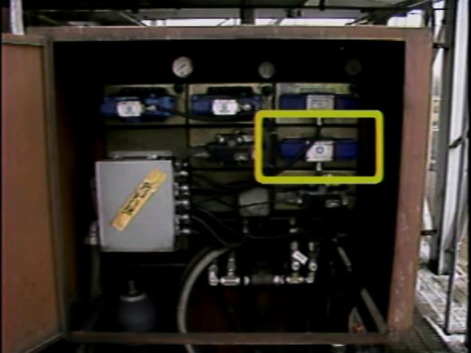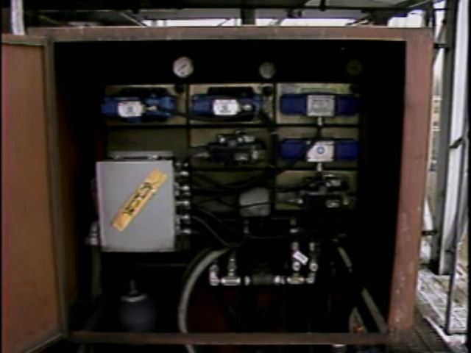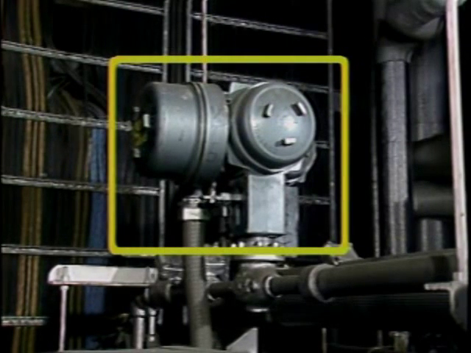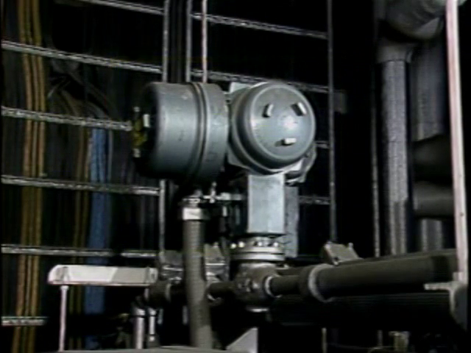Pilot valves and other devices used with hydraulic actuators are often separate from the actuator. However, in some actuators, all the components may be part of a single unit. On a piping system diagram, a pilot valve is often represented by this symbol.